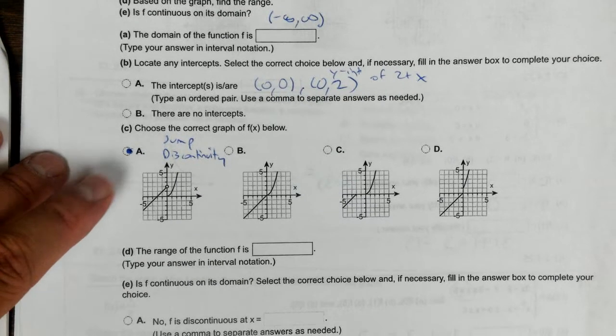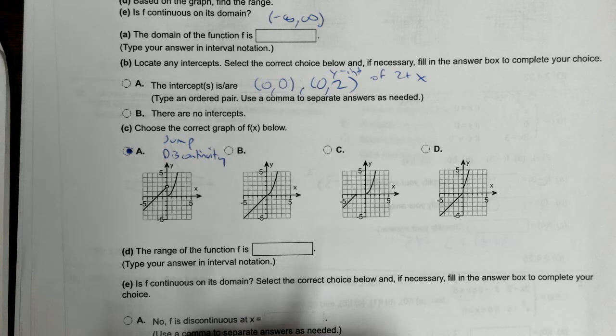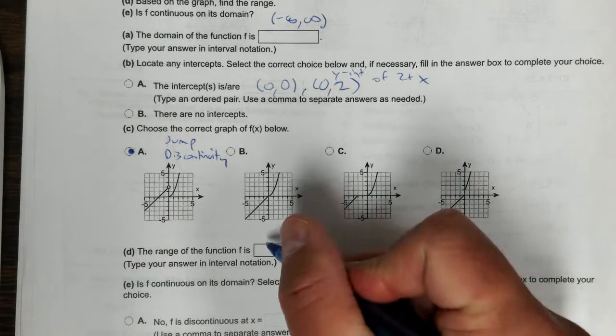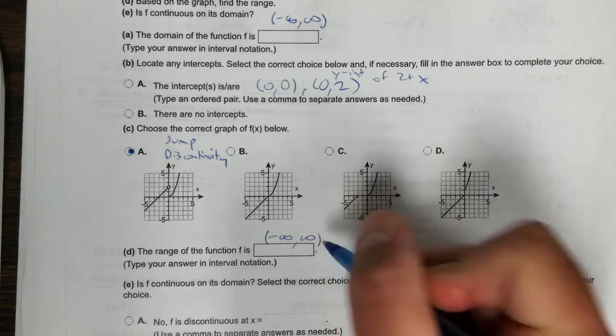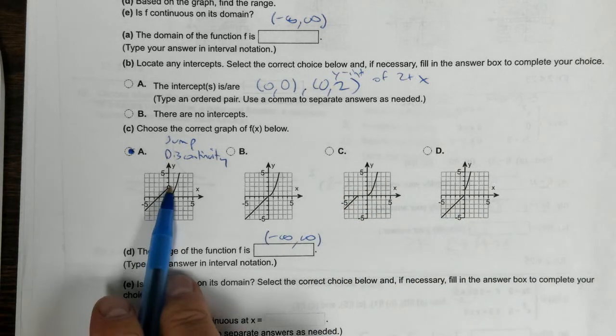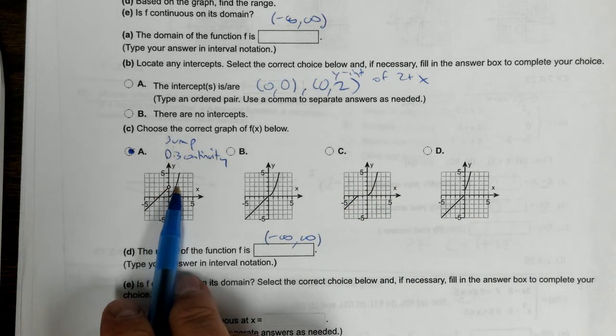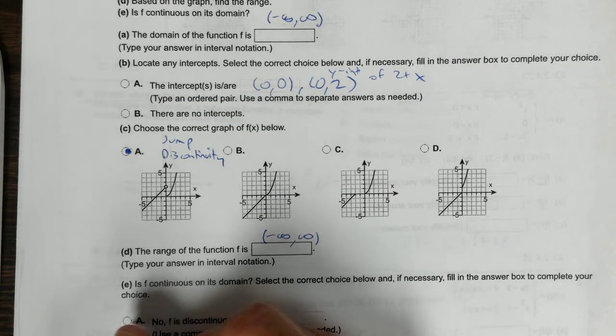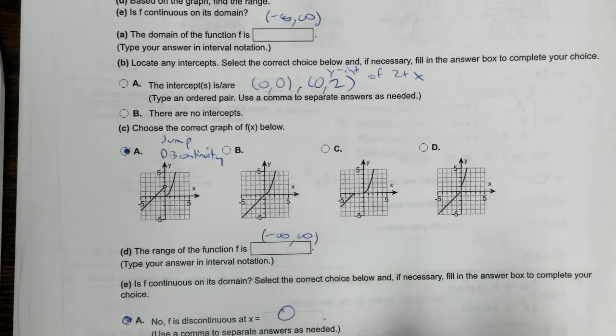Okay, the next part, the range, looks like it's everything. So it's negative infinity to infinity, because even when it's undefined right there, it is defined over there as you're going up. Is it continuous? No, it's discontinuous at x equals 0.